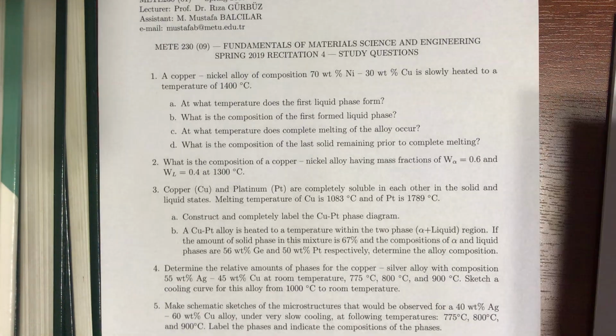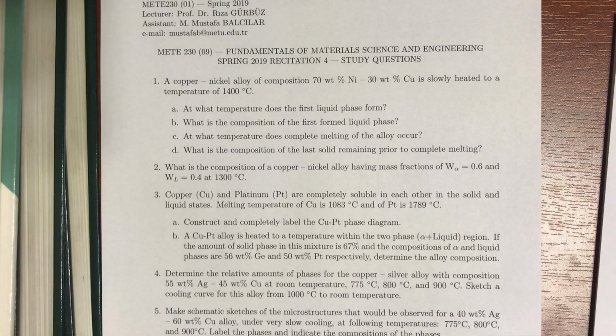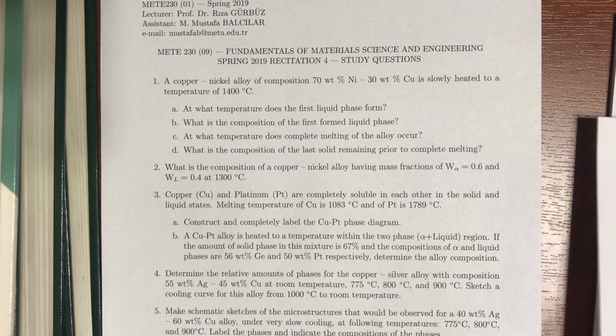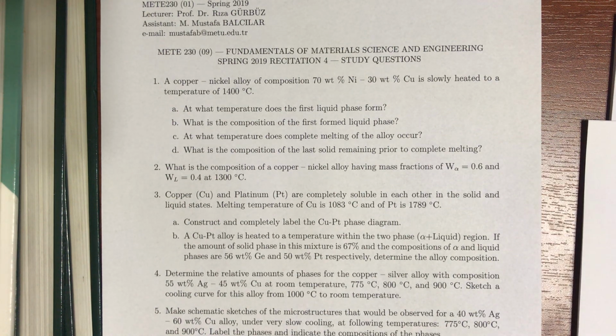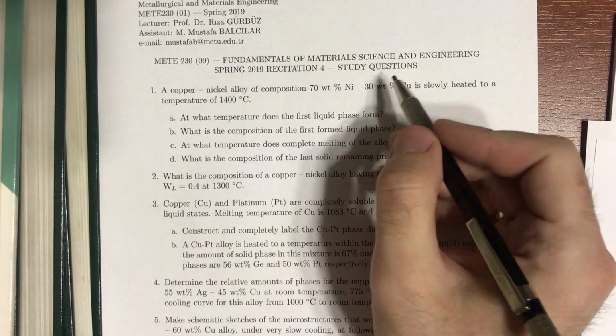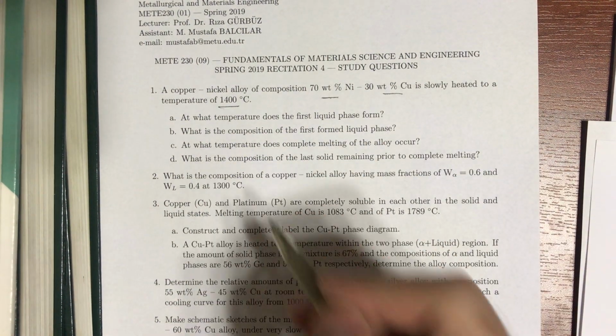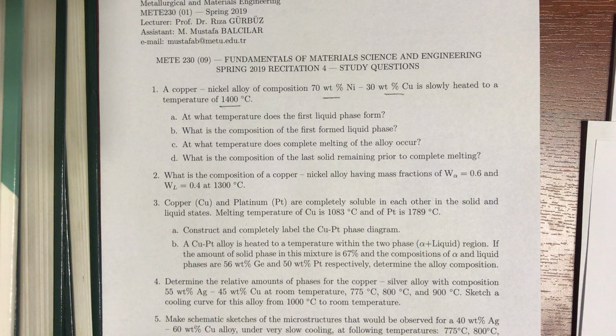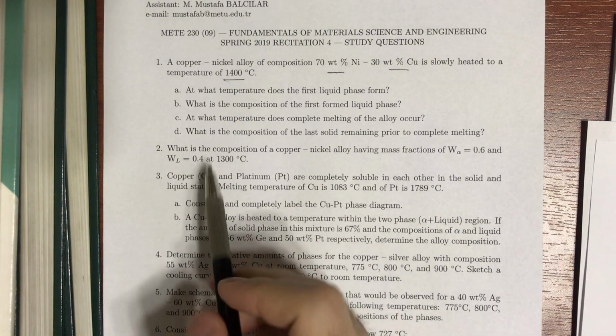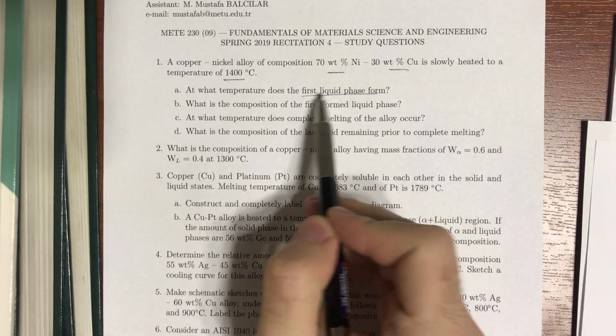Okay, so this is recitation 4. First question. A copper nickel alloy of composition 70% nickel and 30% copper in weight percentages is slowly heated to a temperature of 1400 degrees Celsius. At what temperature does the first liquid phase form?